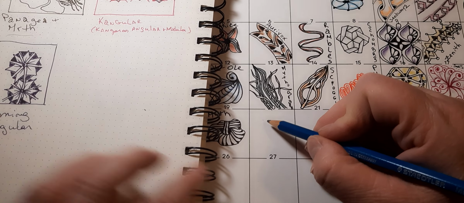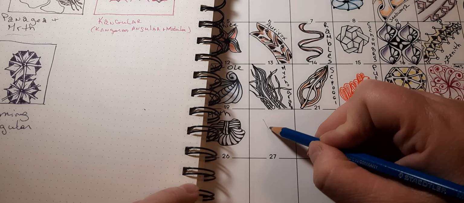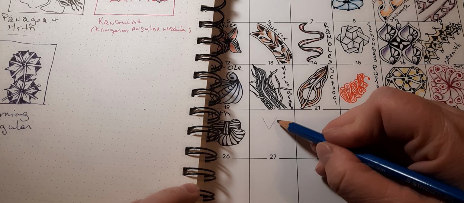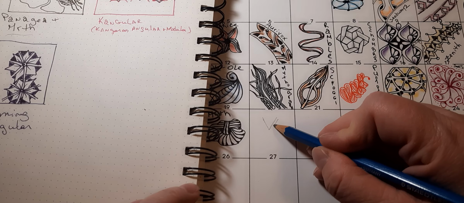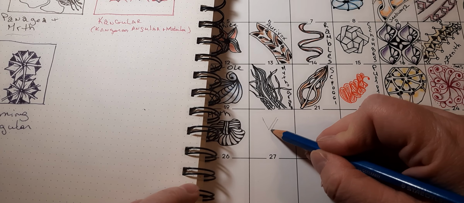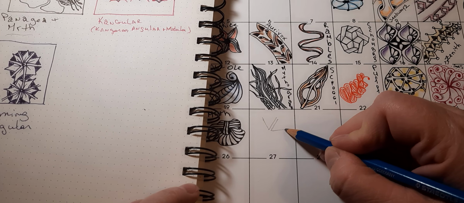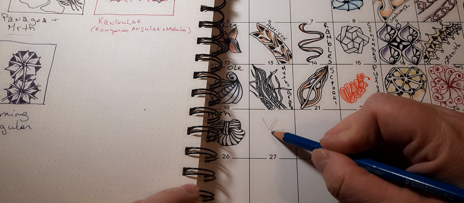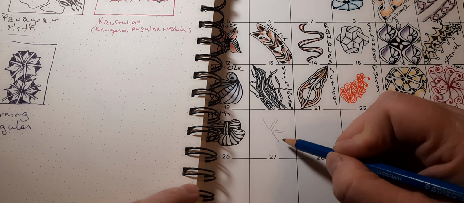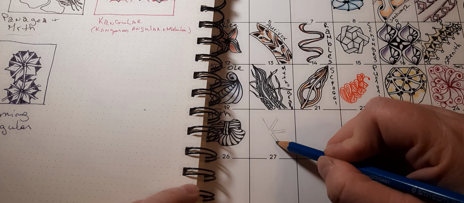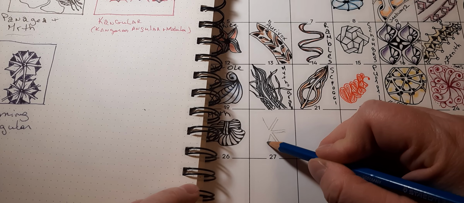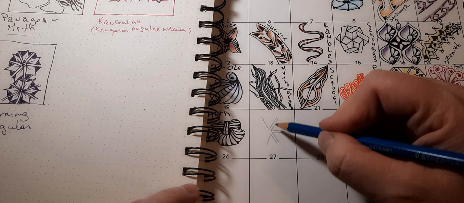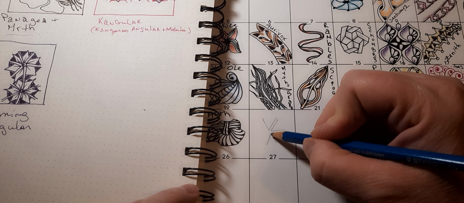So it'll be this V shape. Then giving it that aura. Making that V. Giving it that aura. The other side of that. Okay. And that's kind of why it reminds me a little bit of Tripoli.